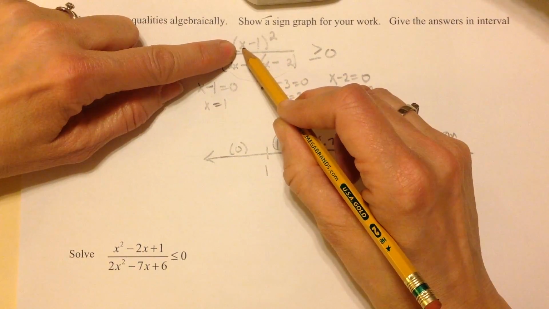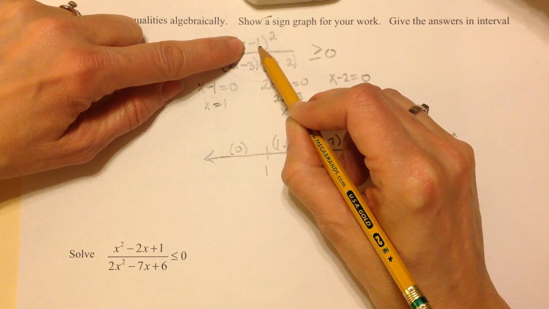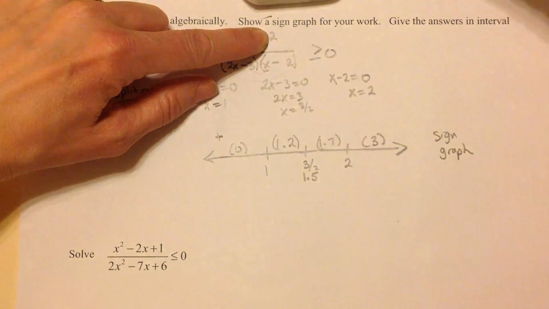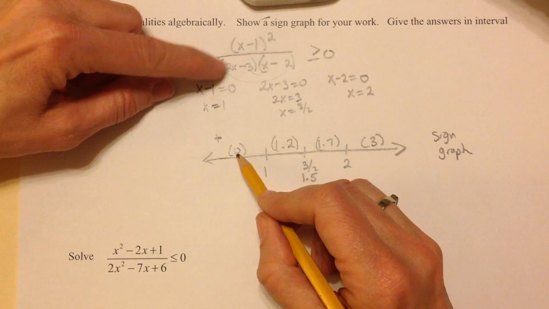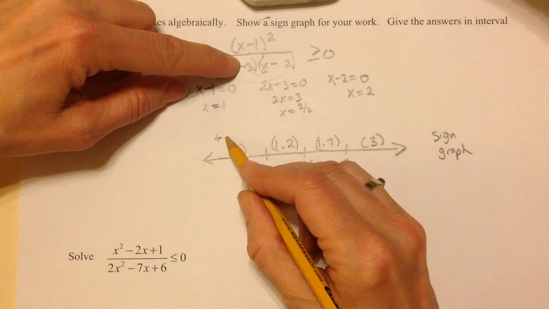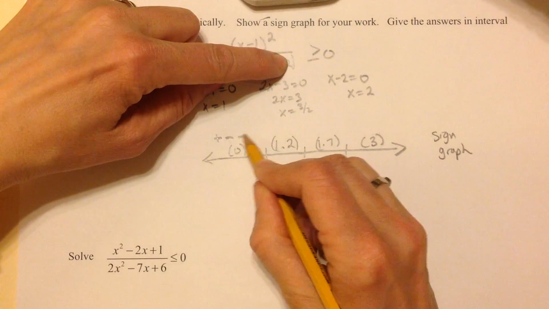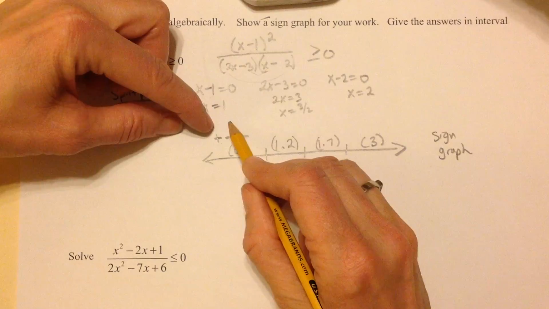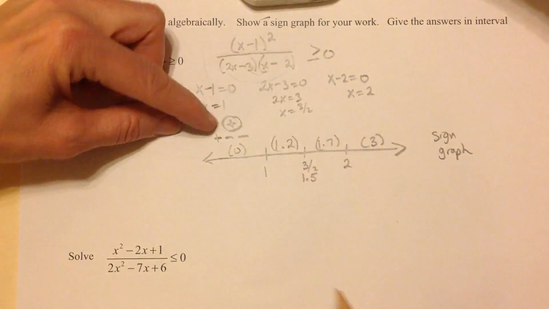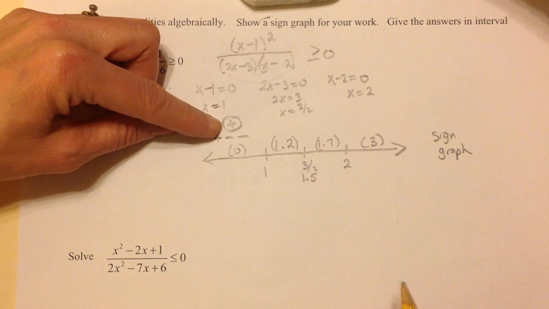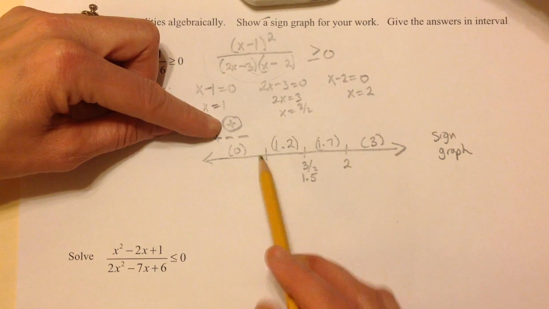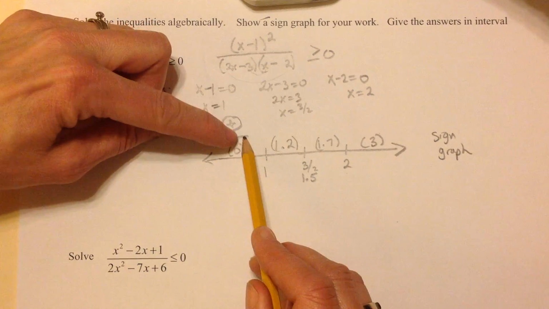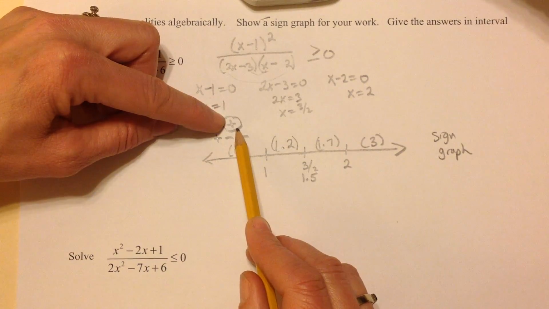In the numerator, 0 minus 1 is a negative, but then I have to square it, and that becomes positive. In the denominator, 0 minus 3 is negative, 0 minus 2 is negative. A positive and 2 negatives with multiplication and division give us a total of a positive quantity, whatever that number is. It doesn't matter what the number is. As long as you have something in this region, you'll always get a positive times a negative and a negative, which will give you an overall positive.